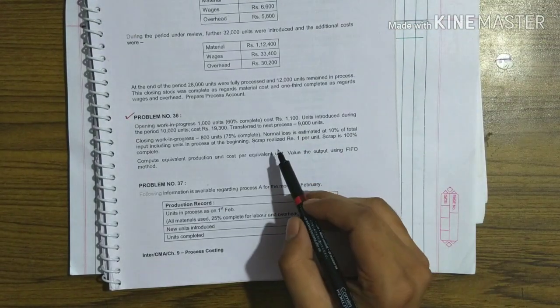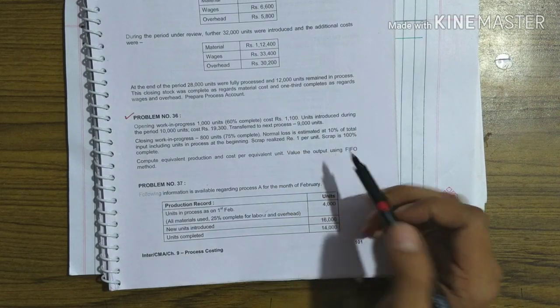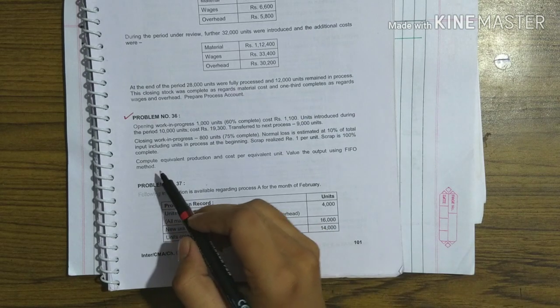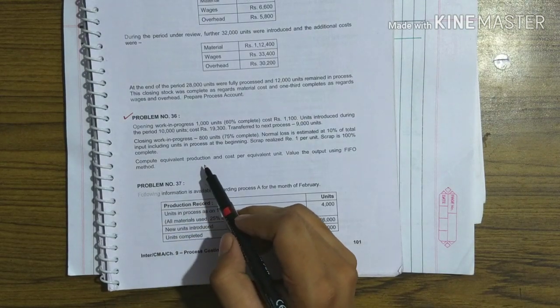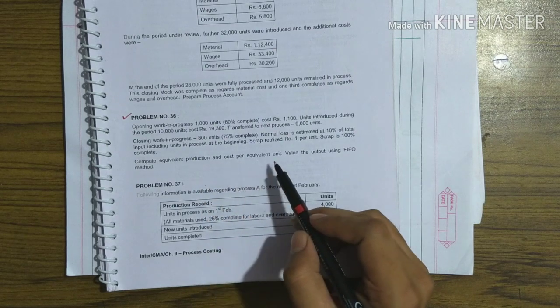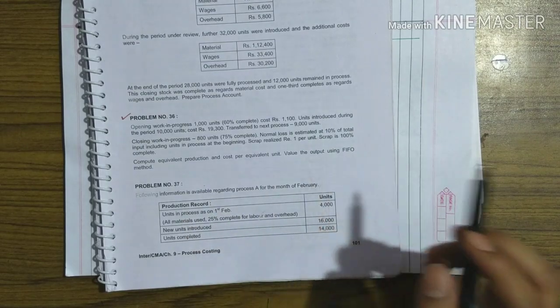Scrap realized at rupees 1 per unit. Scrap is 100% completed. So compute valuation of production, equivalent production, cost per equivalent unit, and value of output using FIFO method.